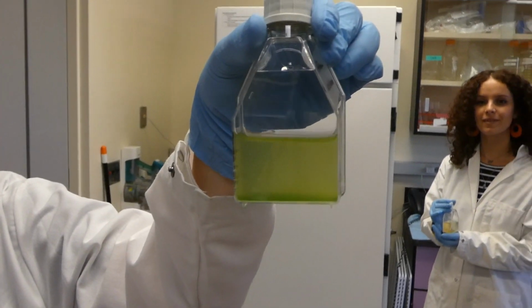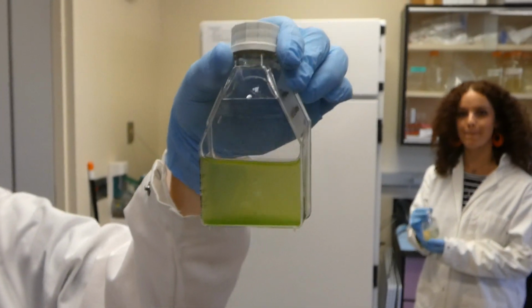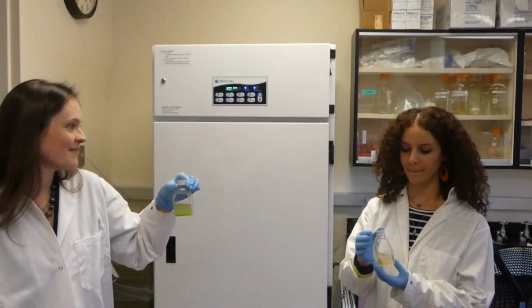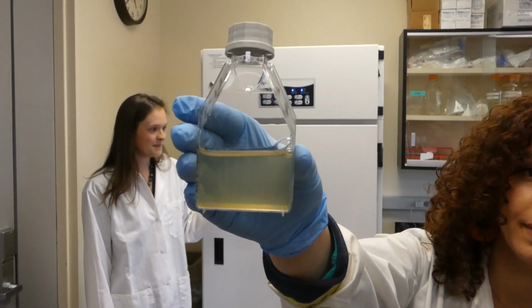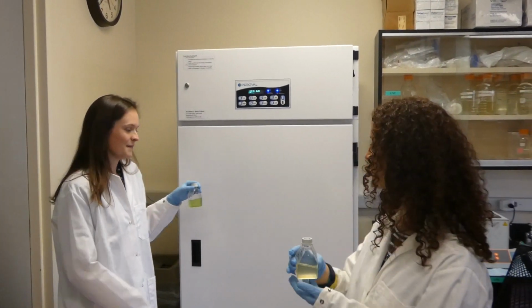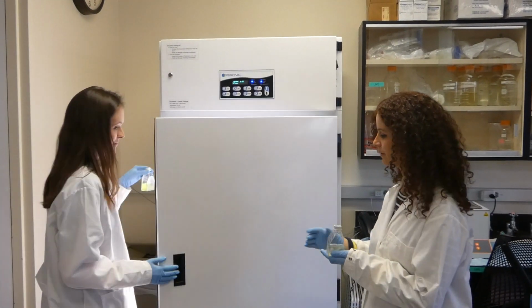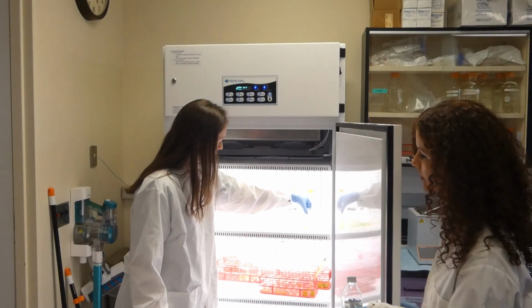Here are 2 examples of phytoplankton called Synechococcus. This one is a species that grows on the coast, and this one lives in the open ocean. As you can see, the coastal Synechococcus produces a green pigment, while the open ocean Synechococcus produces an orangish pink pigment.